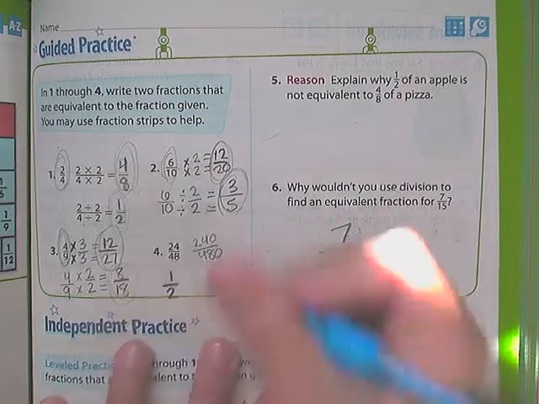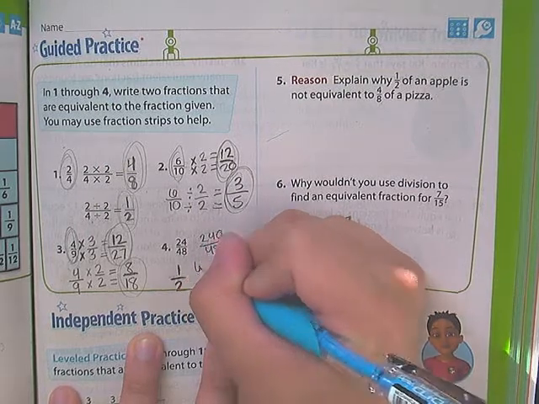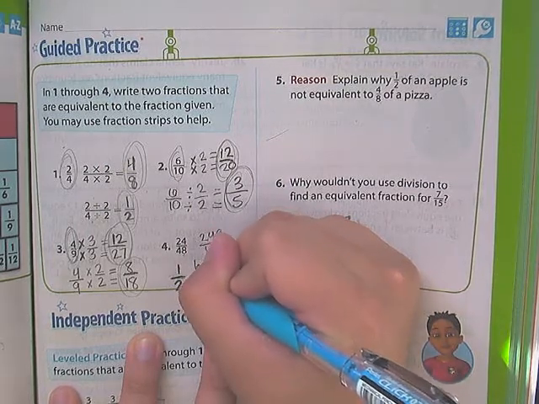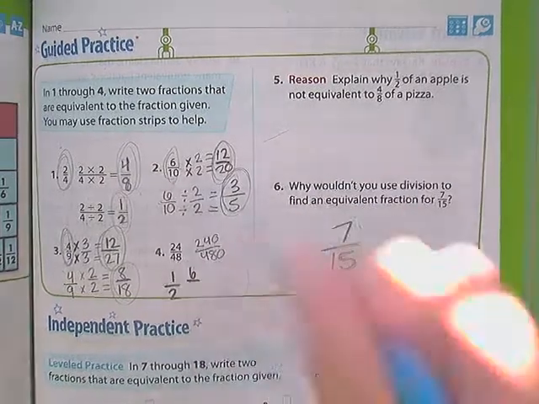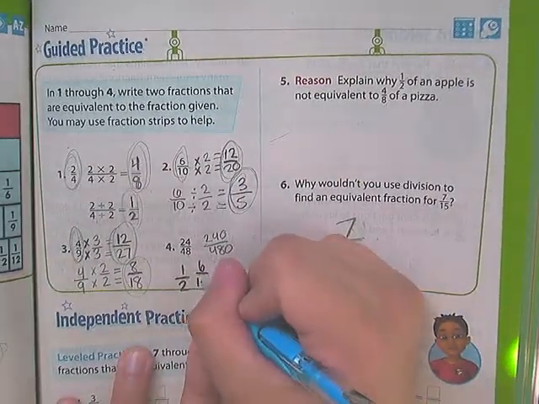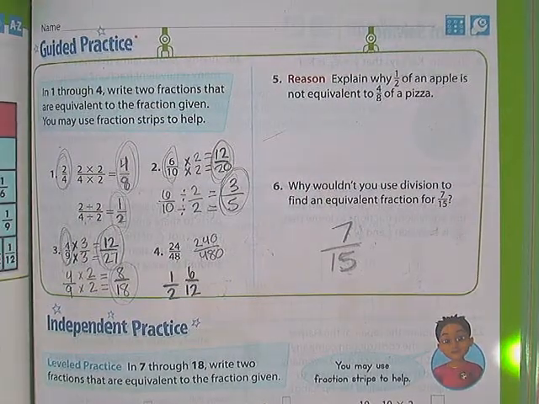Nope. Sorry, 6. Here we go. So if we divided both the top and the bottom by 4, that would give us 6 over 12.